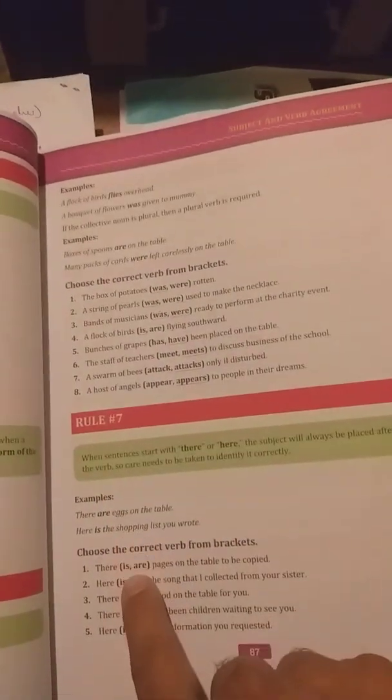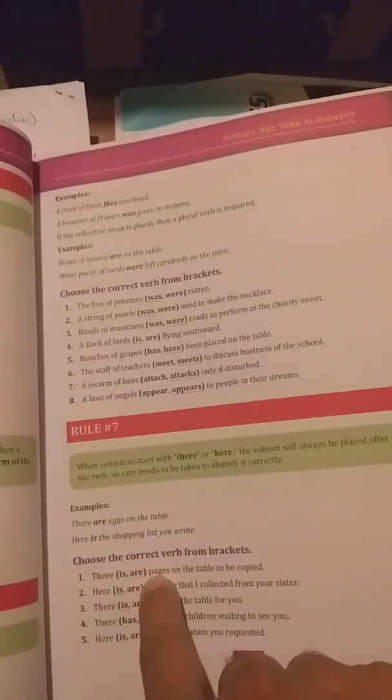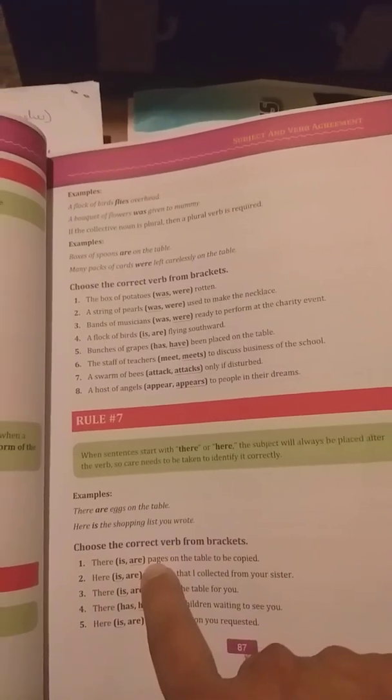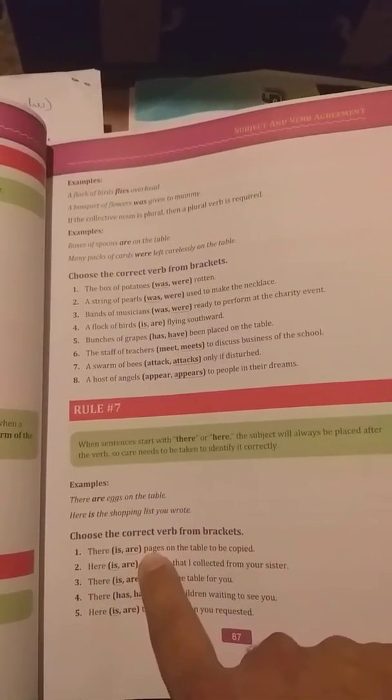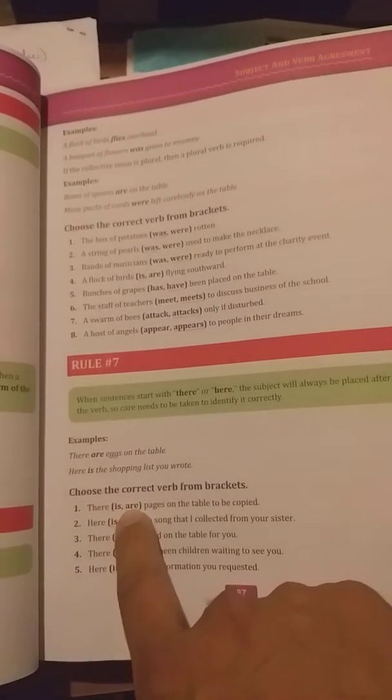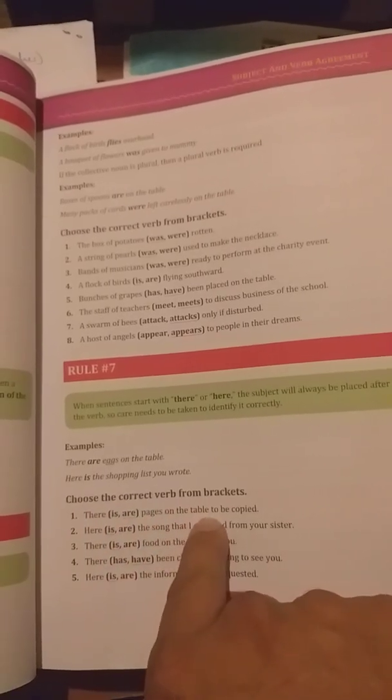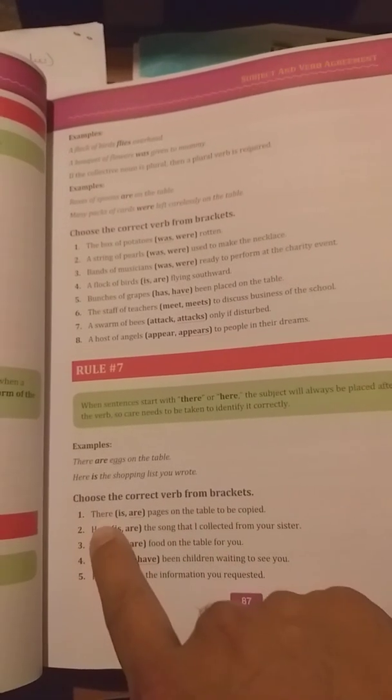What did the rule say? After the verb, the subject is there. So here the subject is pages, and pages is plural. So therefore, plural subject, plural verb. So we use are. There are pages on the table to be copied. Okay, let's look at the next one.